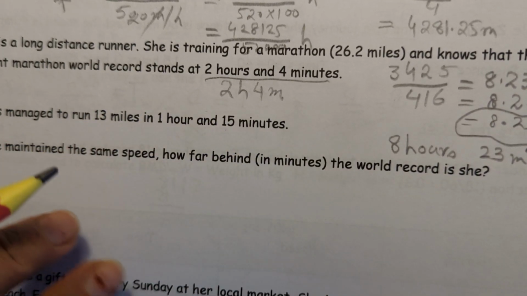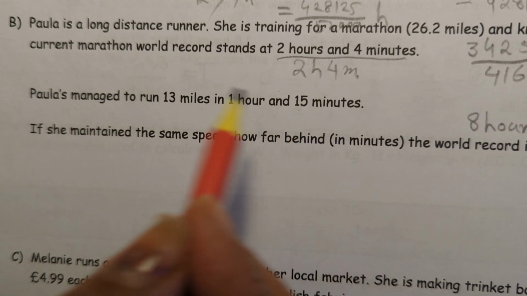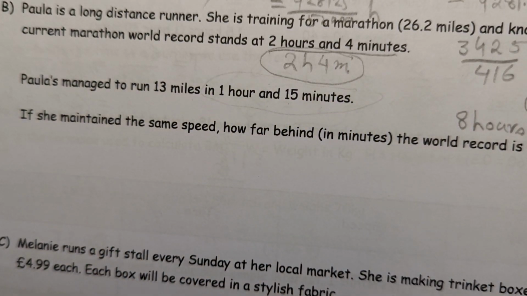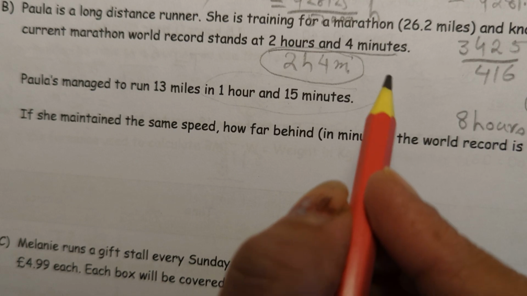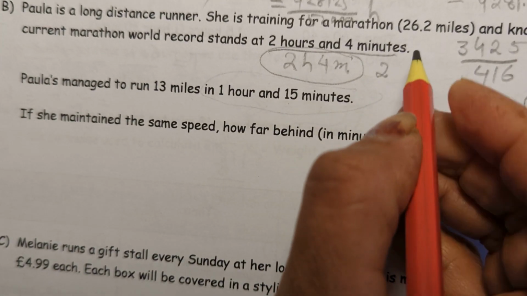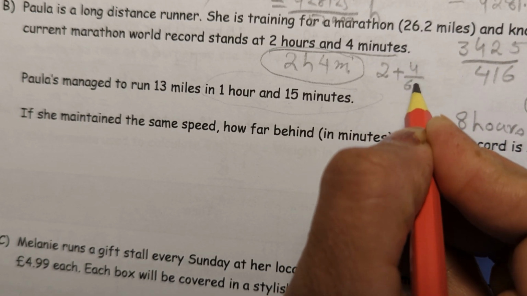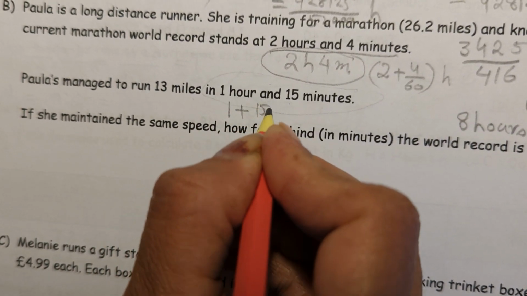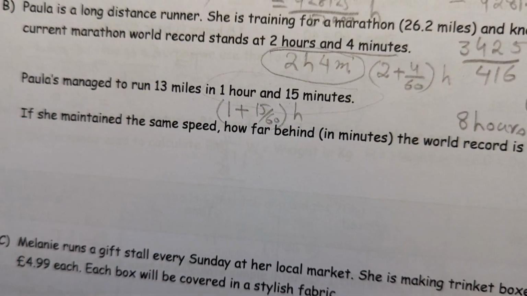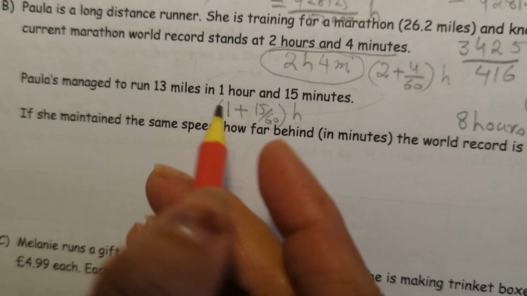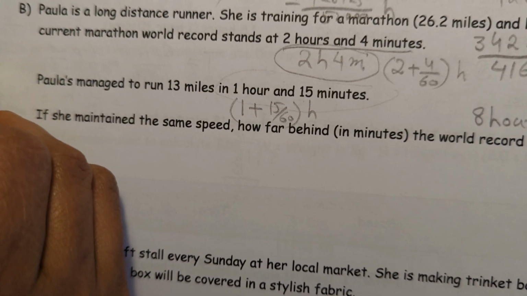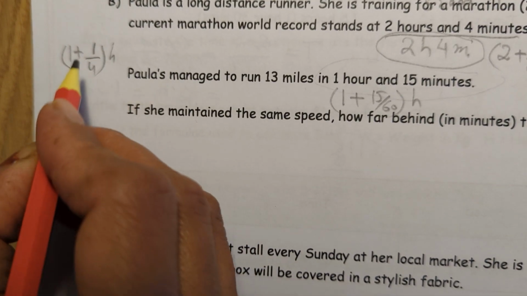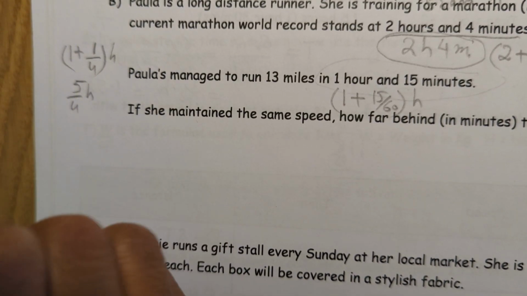If we convert these times into hours, it will be easy for us. 2 plus 4 by 60 is the world record in hours, and 1 plus 15 by 60 is her time in hours, which becomes 5 by 4 hours.